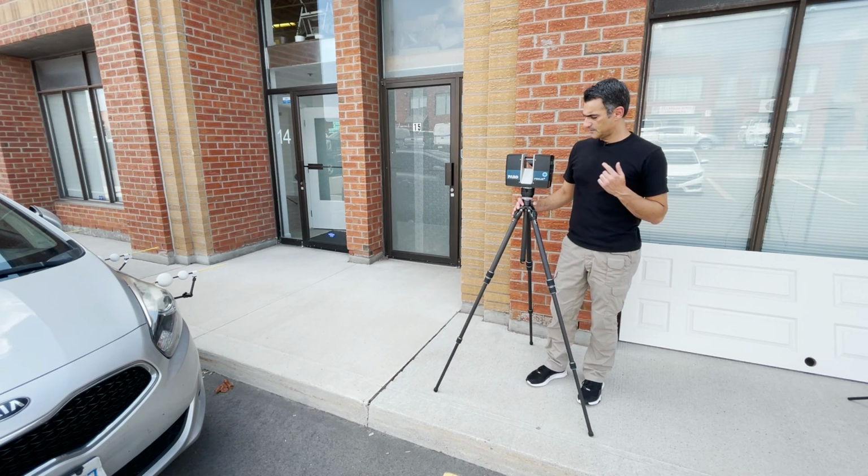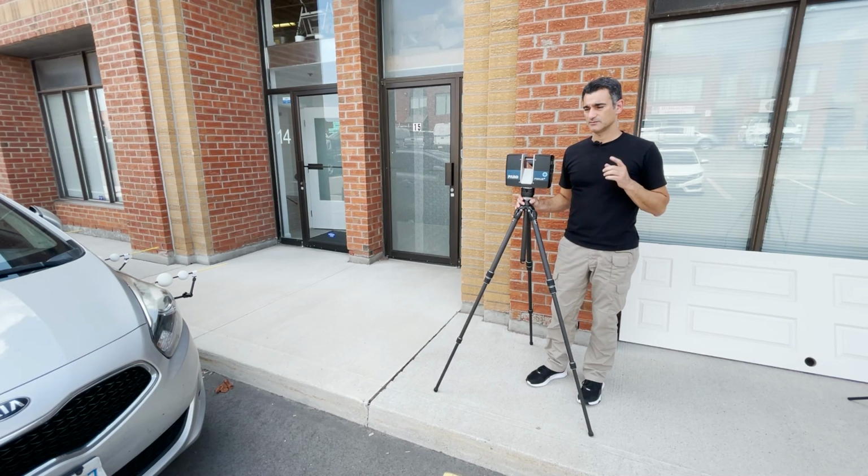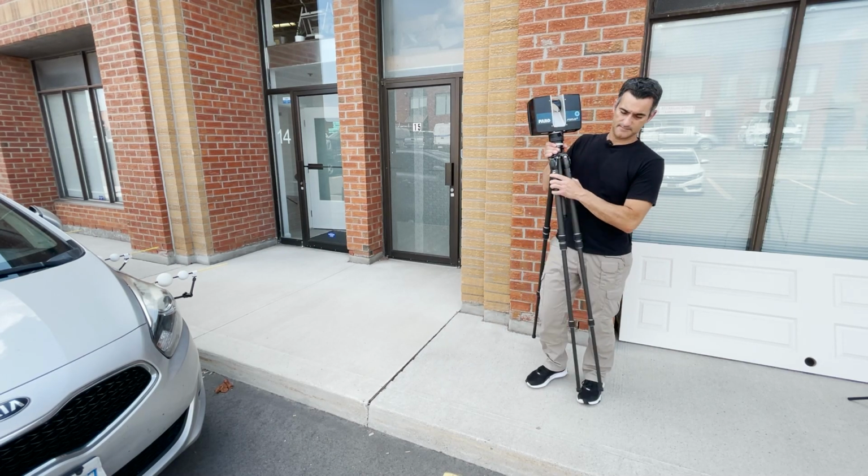So what we're gonna do is we're gonna take this upstairs, we're gonna pull that scan, and we're gonna process it, and let me show you what we get on the spheres and rods. So give me a minute and we'll take care of that.